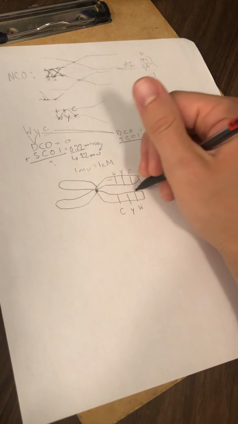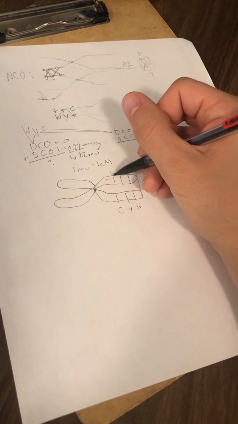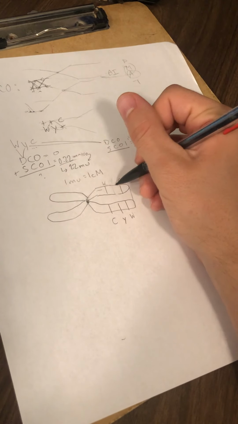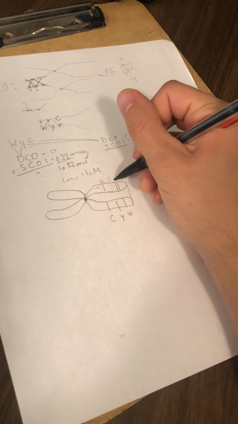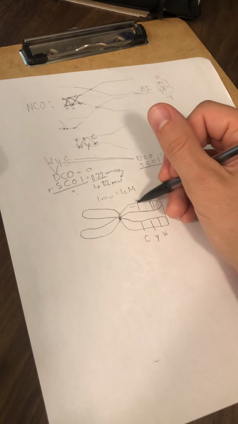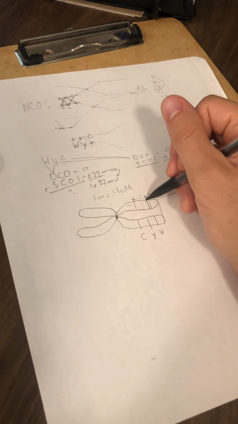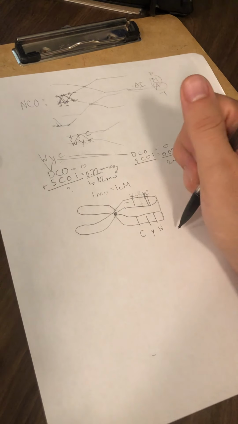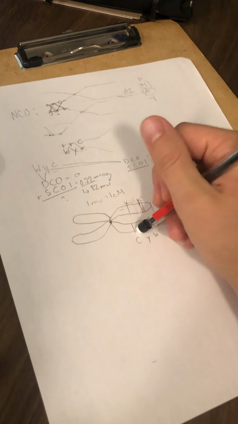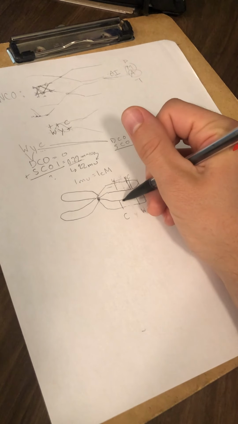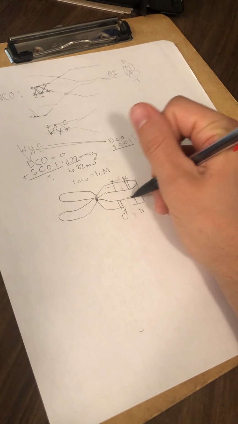So it's going to look more like W, Y, C, because this is 22 and this is 2. So this is 11 times greater than this. Same with this. If this is what it's actually looking like, then it's going to look like this.